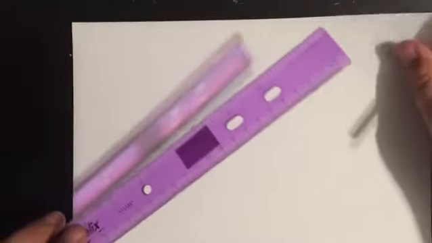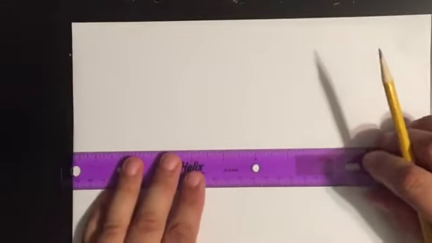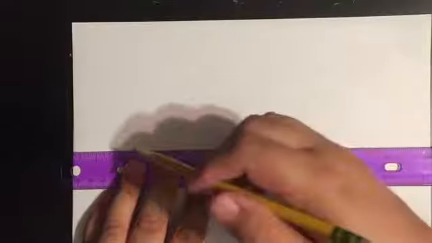Two-point perspective would be turning your head a little bit and just looking at the corner of that room.